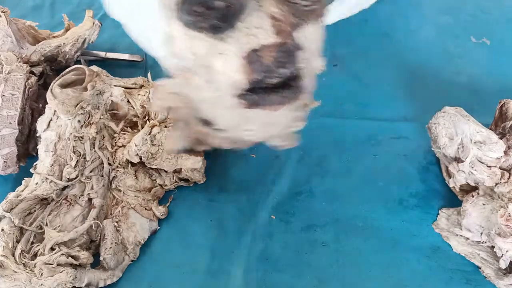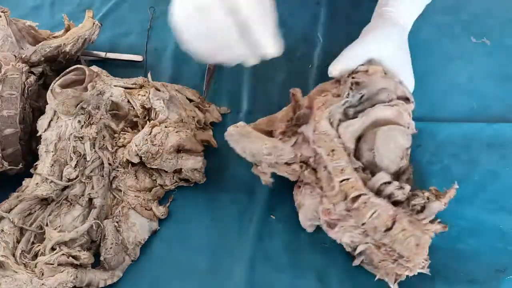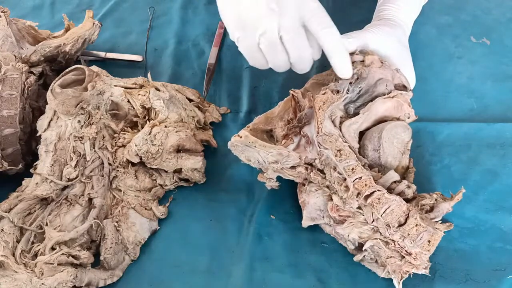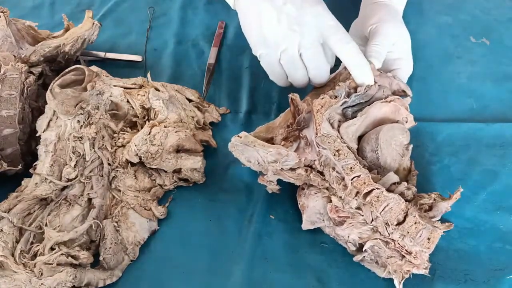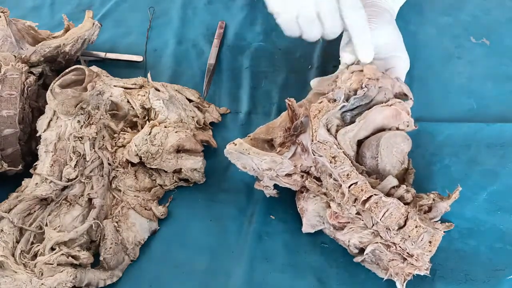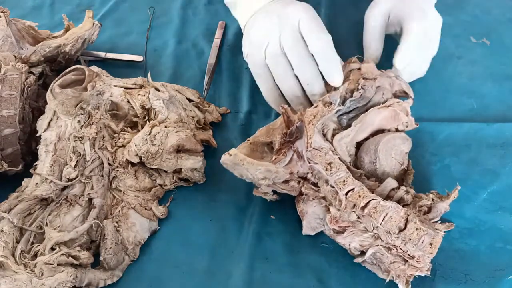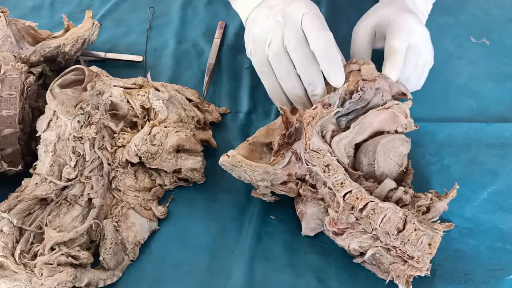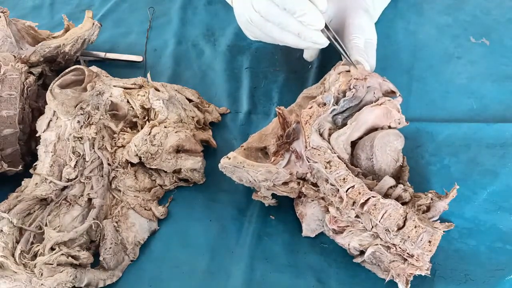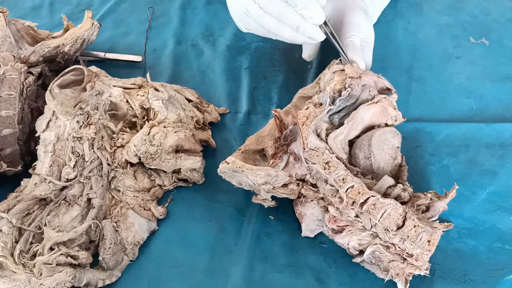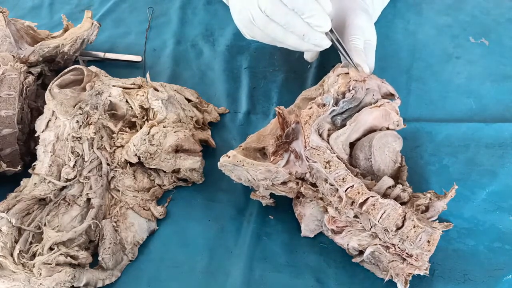First, if you take the roof, here this is the roof. This is the roof of the nasal cavity. The roof of the nasal cavity is formed by the nasal bone. This is the nasal bone, and this is the nasal spine of the frontal bone. This is the frontal bone, and it is having the projection. So, the nasal spine of the frontal bone.